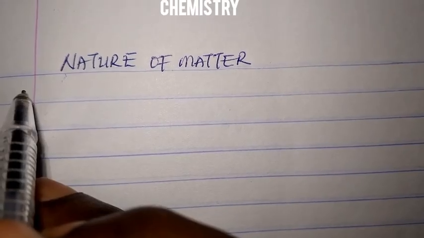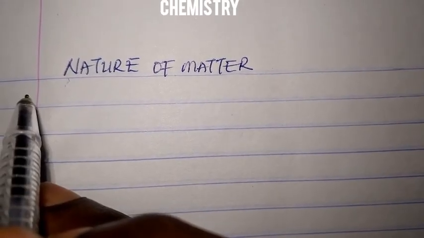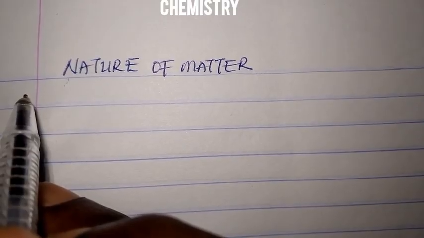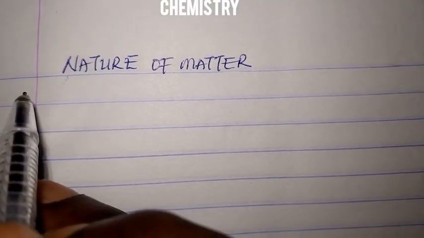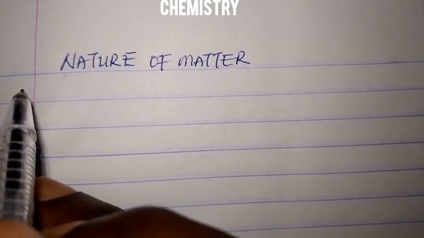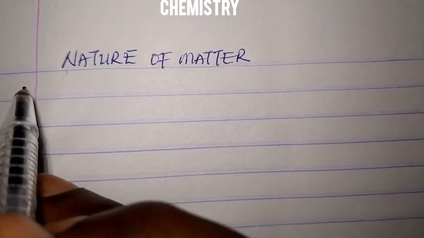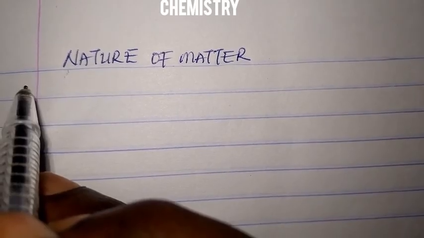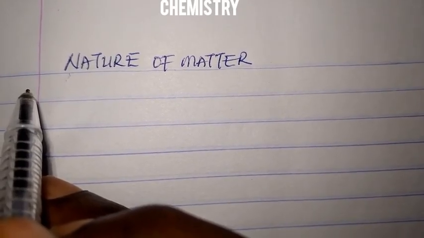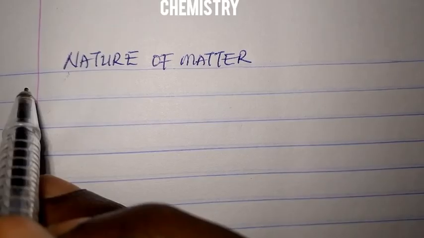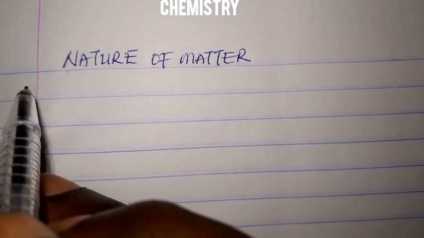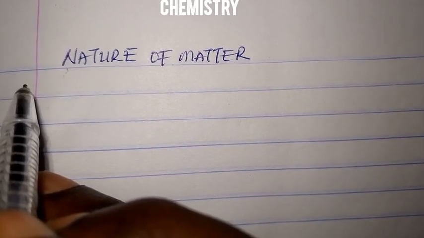So in our previous class, we did the definition of matter. We defined matter, states of matter, properties of those states of matter. Now we want to look at the changes, the transformation that matter undergoes. All right. So it is categorized into two. The changes matter undergo are of two types.